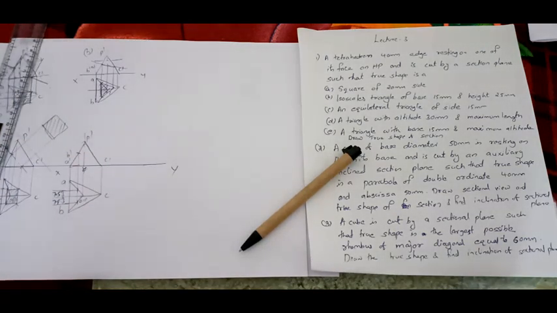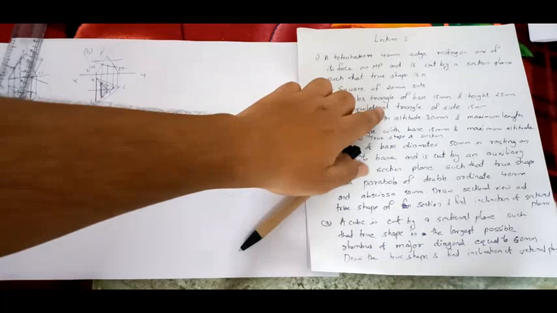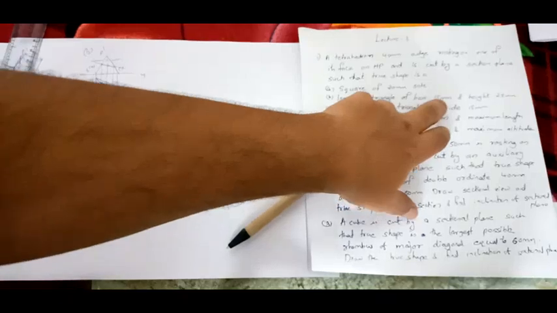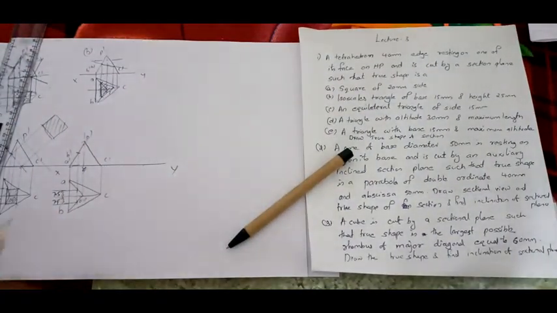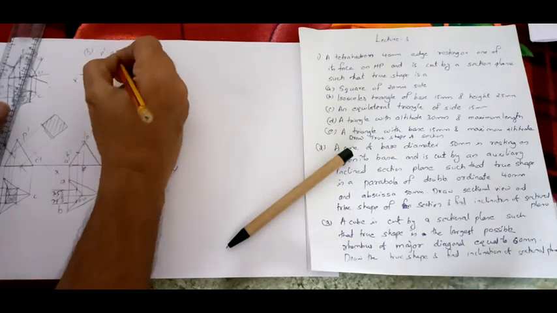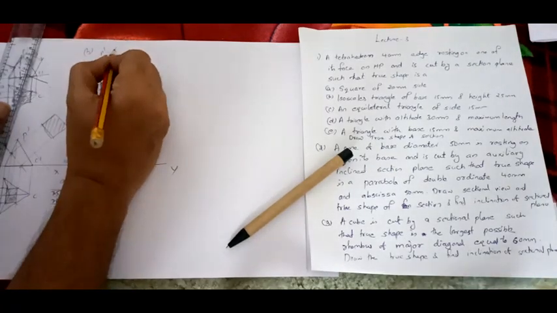Now they have given the height: an isosceles triangle of base 15 mm and height 25 mm. Height is actually 25 mm. So see, if you project here, your equilateral triangle will be like this.